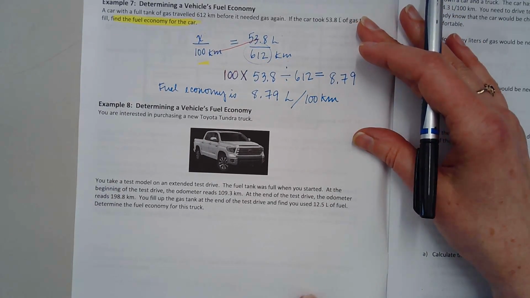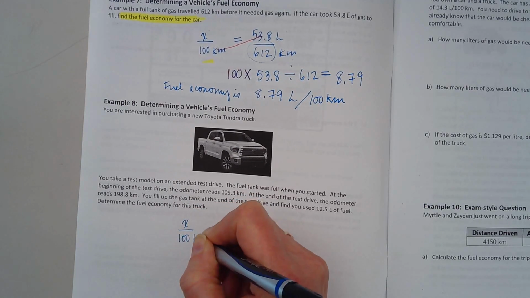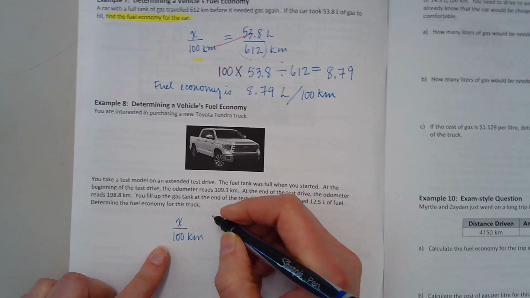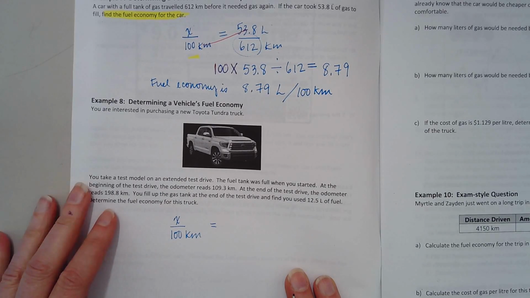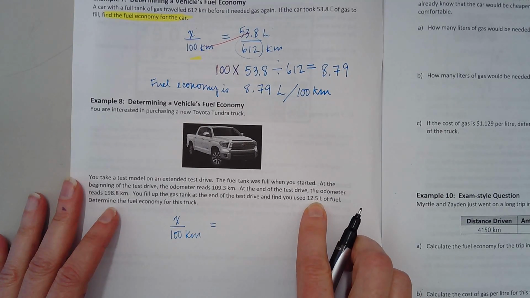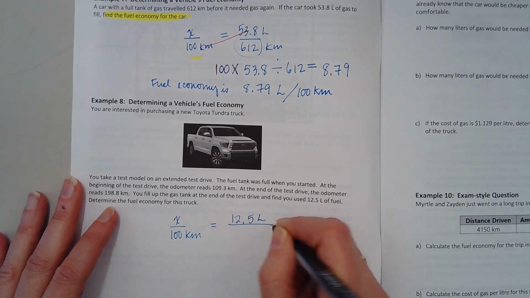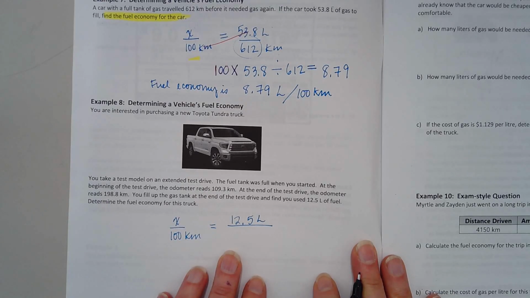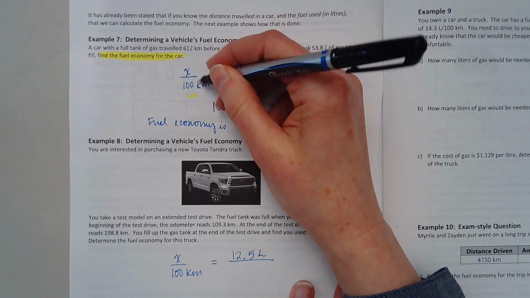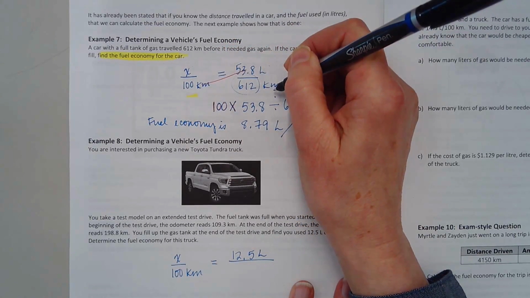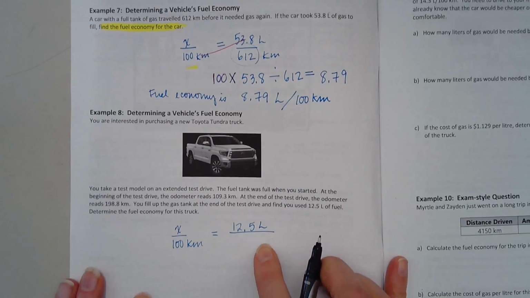Okay, if I'm looking for fuel economy, I'm always looking for the number of liters to go 100 kilometers, right? I'll always know that's not going to change. Fuel economy always involves 100 kilometers. Now I have to figure out how many liters I used. Well, it said I used 12.5 liters, right? And now I just need to know how many kilometers I traveled. And by the way, in cross multiply, if my kilometers are on the bottom in this fraction, they have to be on the bottom in this fraction. If liters are on top here, they're on top here. So how many kilometers did I travel?